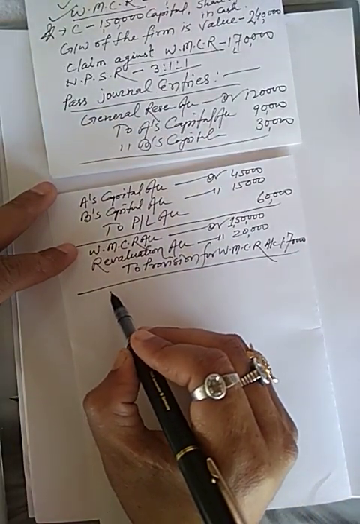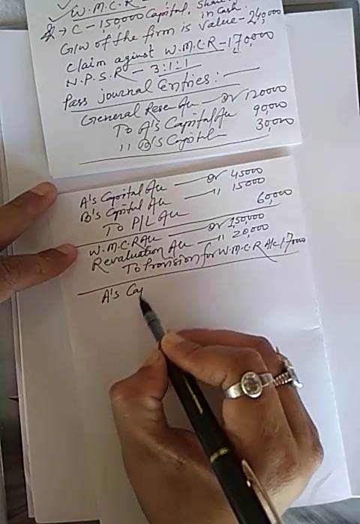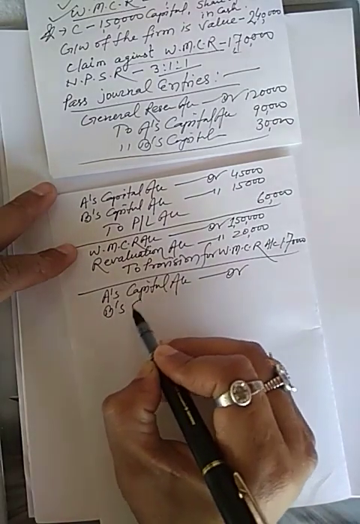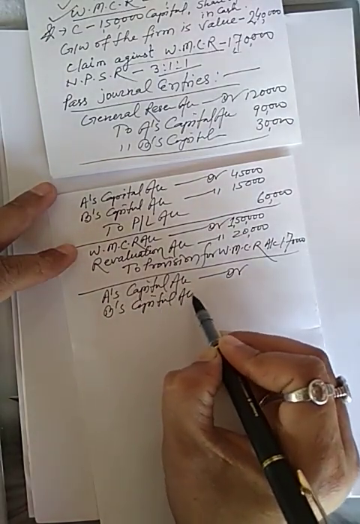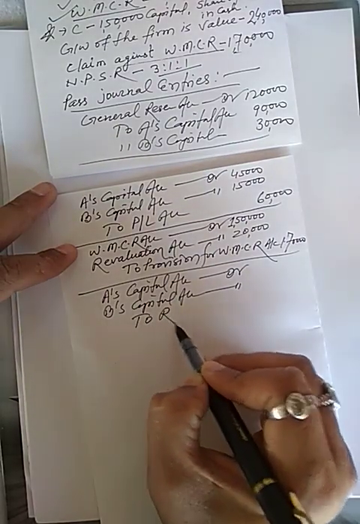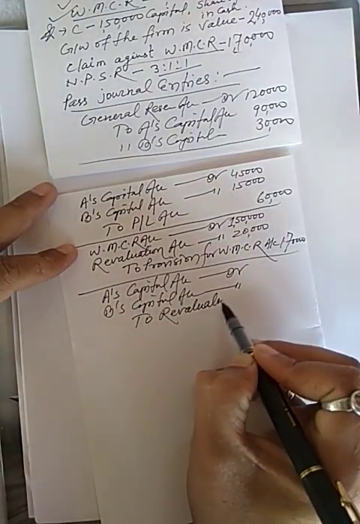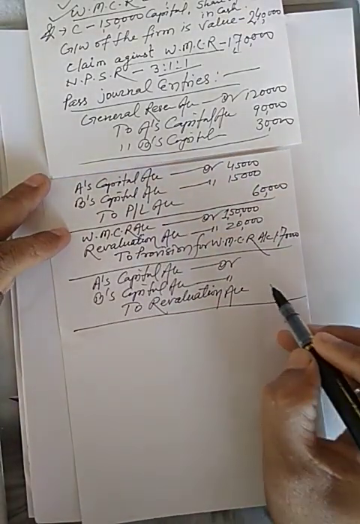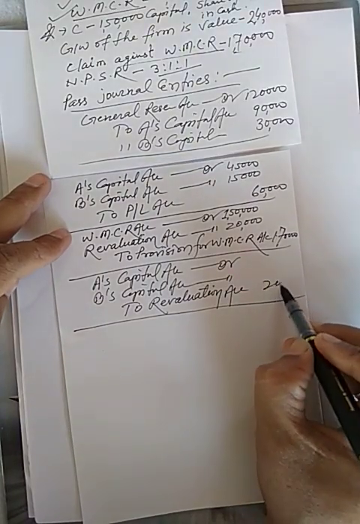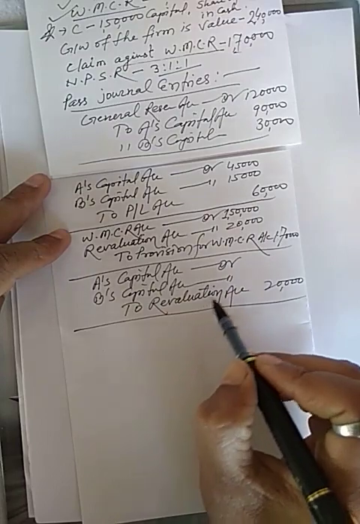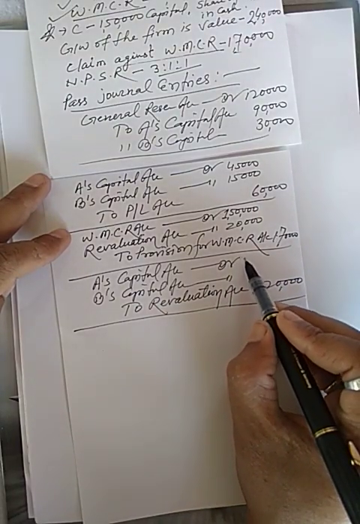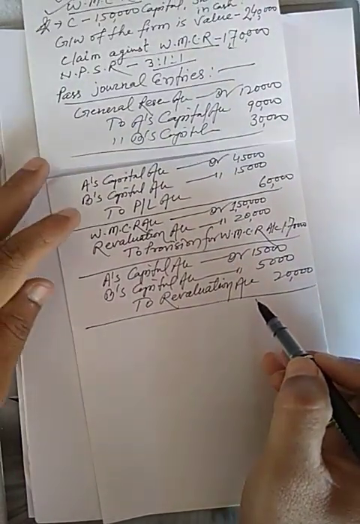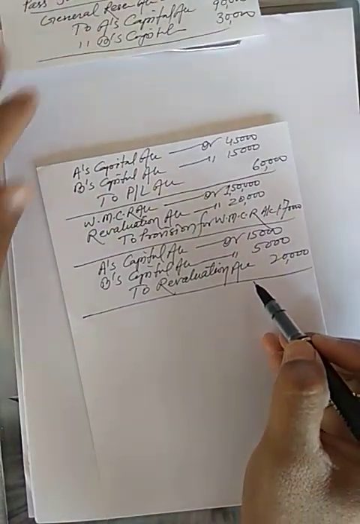So the next journal entry will be A's capital account DR, B's capital account DR, to revaluation account. Now 20,000 will be shared by A and B in the old ratio. It will be 15,000 and 5,000. The next journal entry will be for the new partner's capital.